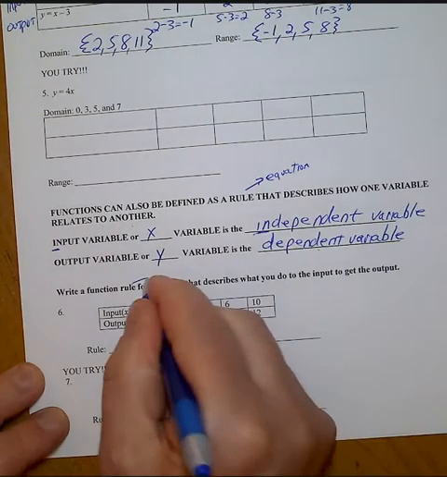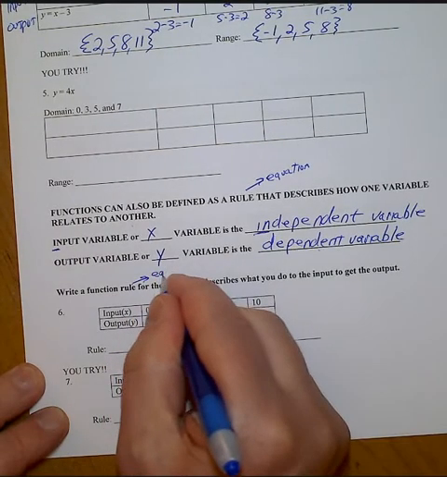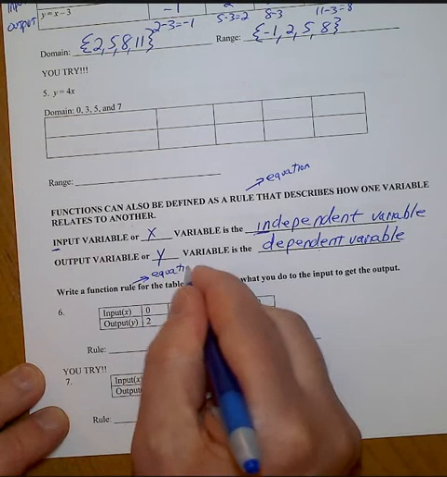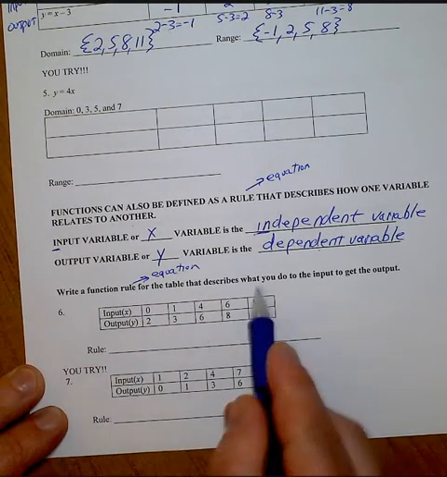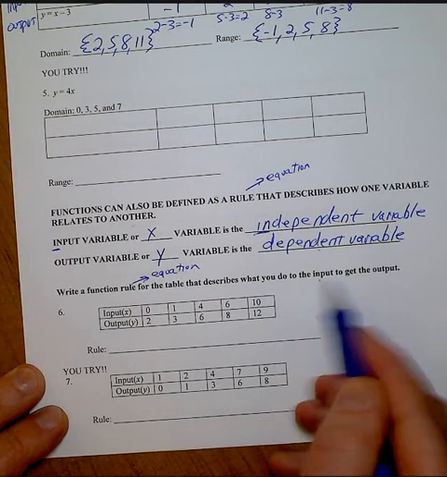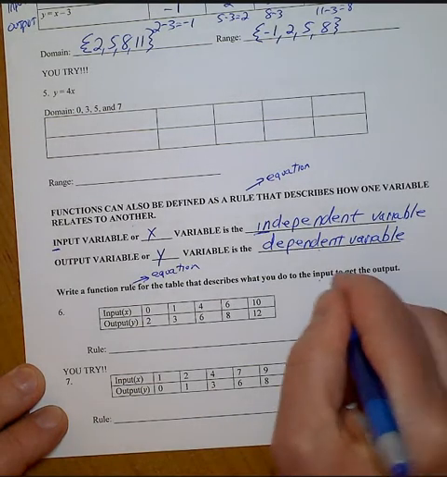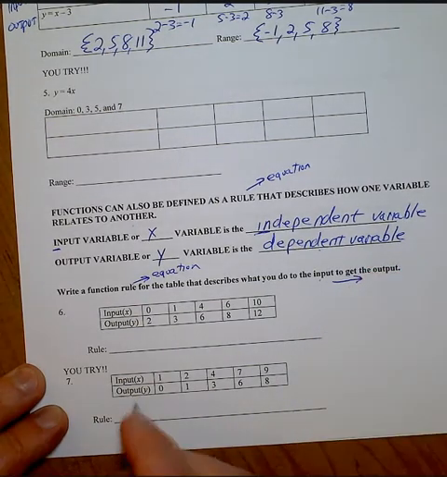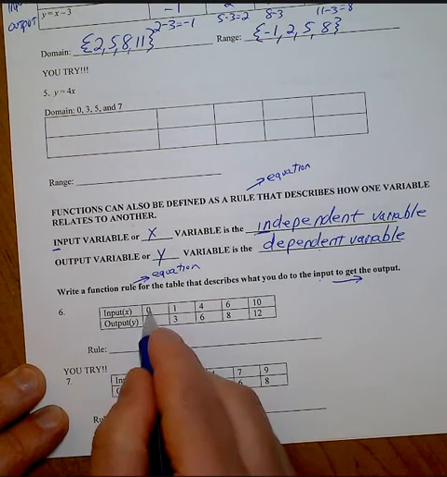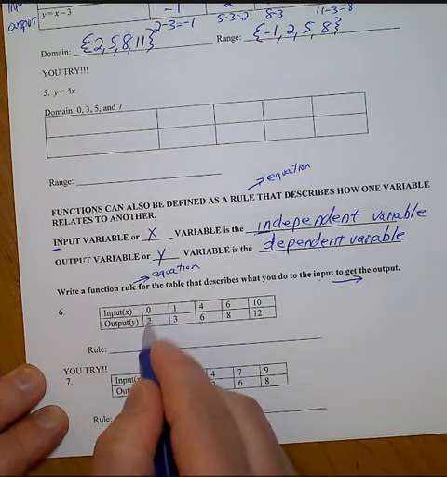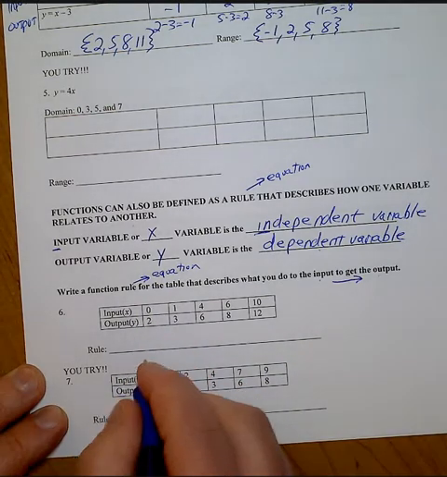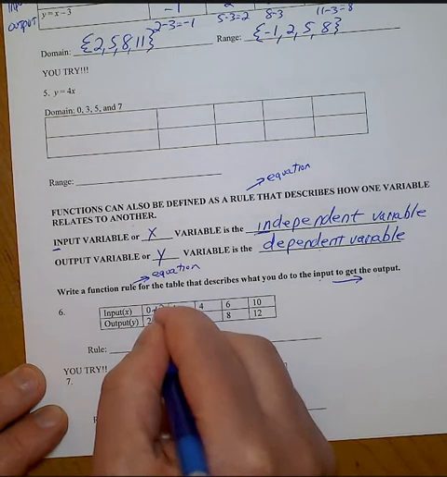Okay, so we're going to write a function rule, and we said this is just an equation. That's what we're going to write for the table: it describes what you would do to the input to get to the output. So if I'm at 0, an input, what do I have to do to get to 2? Well, I could add 2, couldn't I?